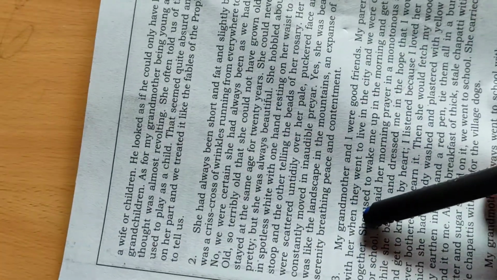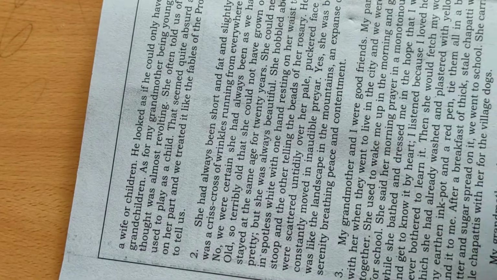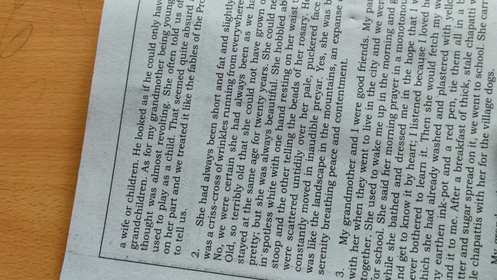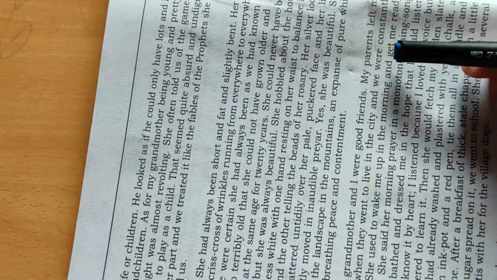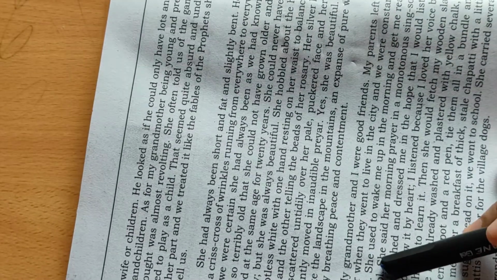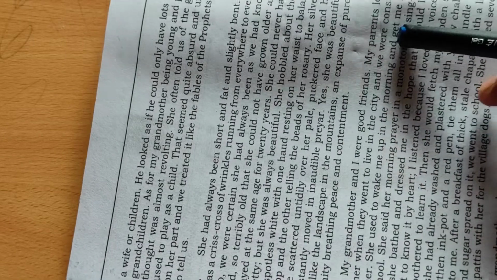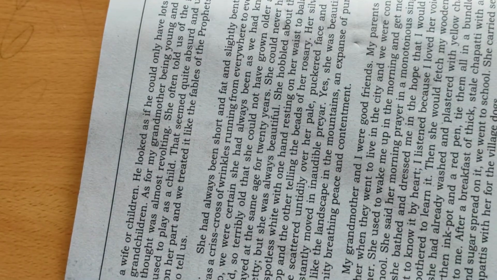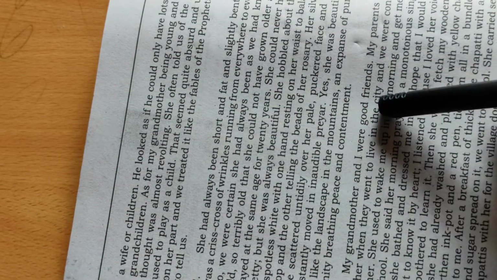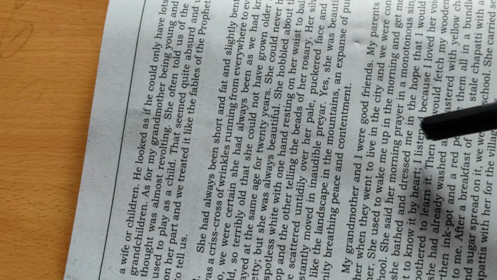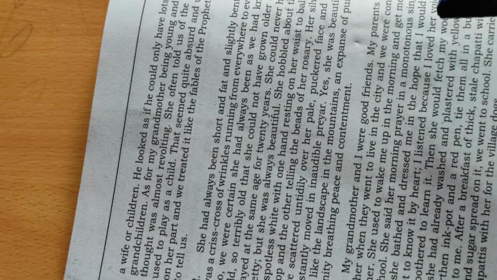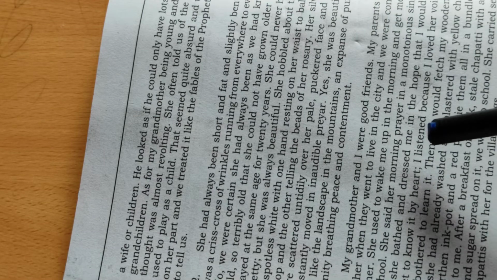Listen carefully. So my grandmother and I were good friends. How were they good friends, underline that. My parents left me with her when they went to live in the city, and we were constantly together. Okay, they were very good friends, right? Then another thing, how they became good friends, we can think.